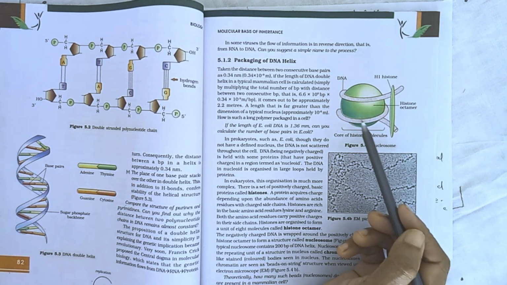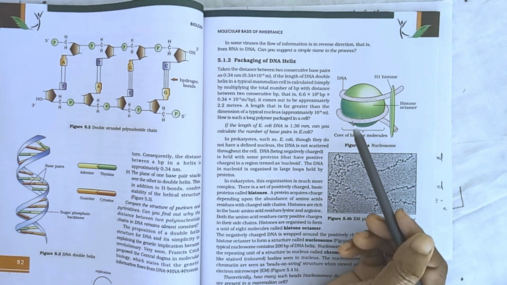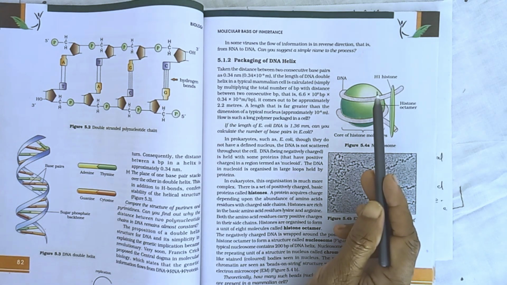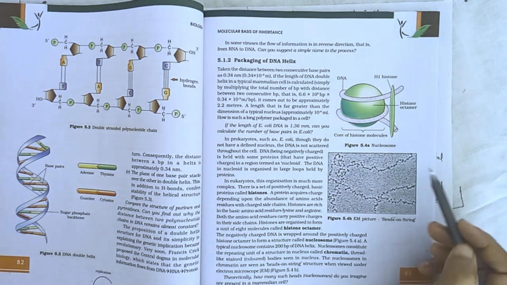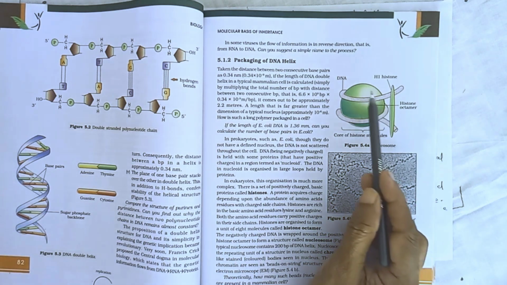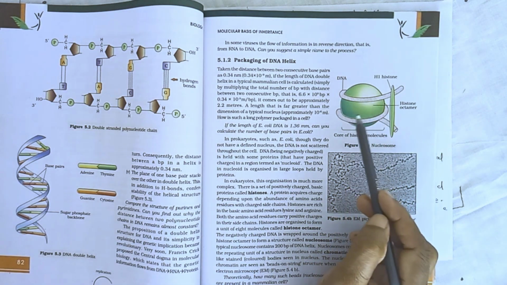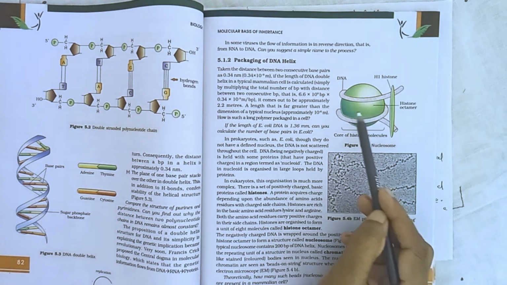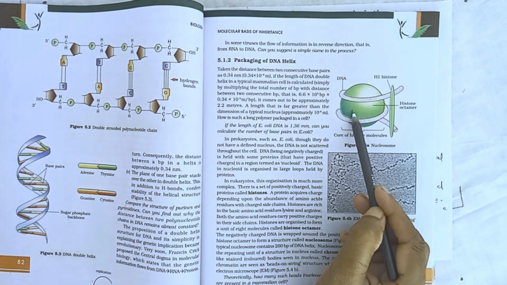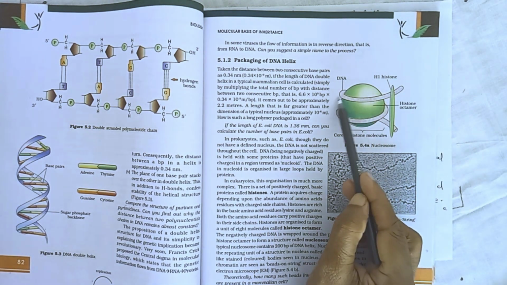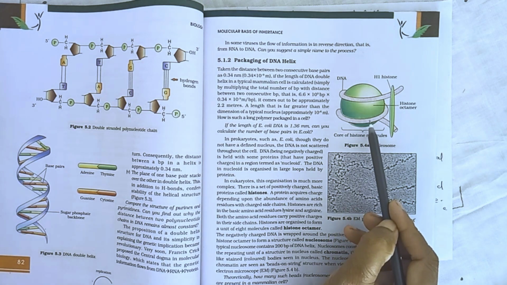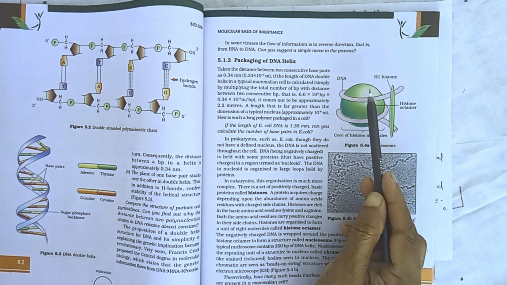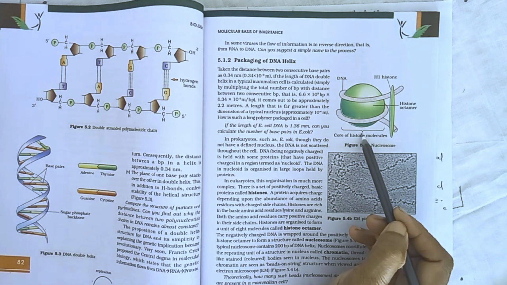This core particle is known as an octamer, made of 8 proteins. Each octamer coiled with DNA is called a nucleosome. Here we can see the structure of the nucleosome: the octamer, made up of 8 protein molecules, is coiled by the DNA molecule.